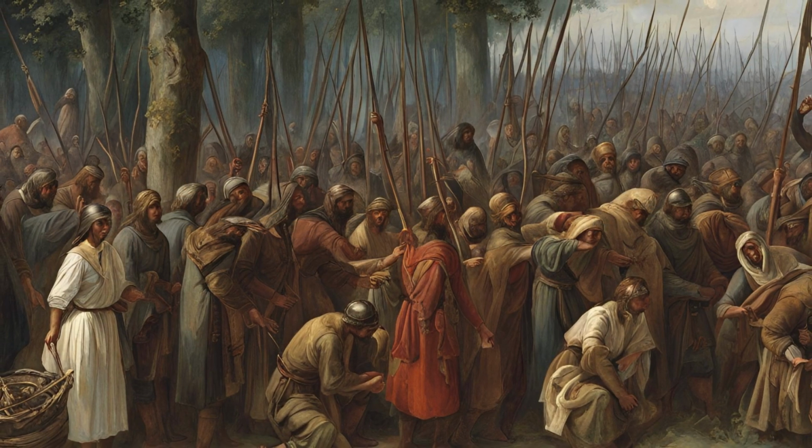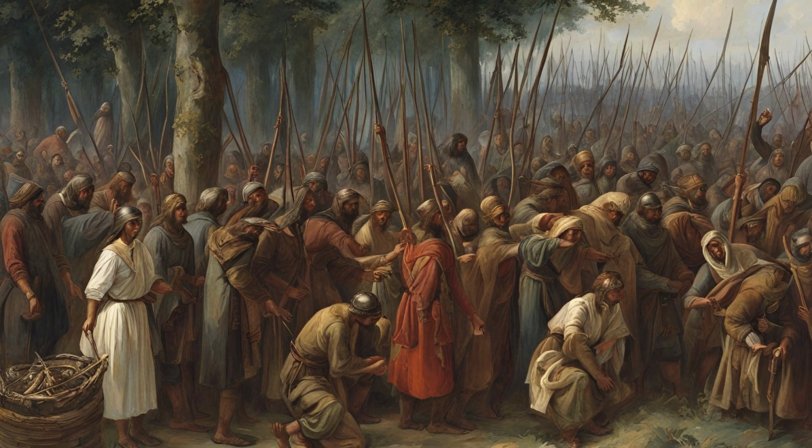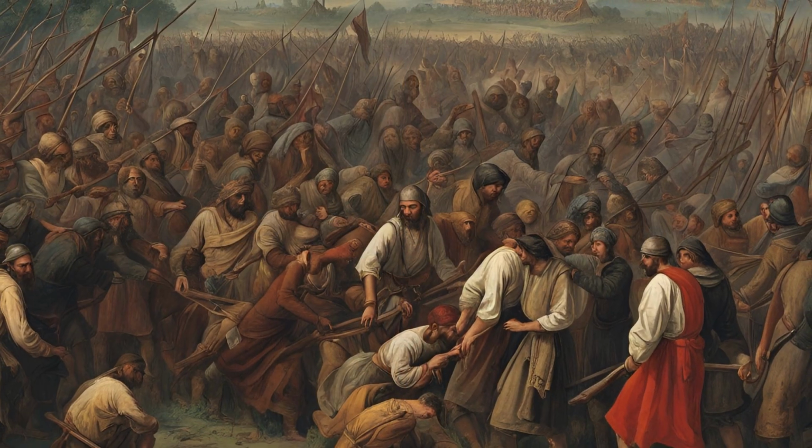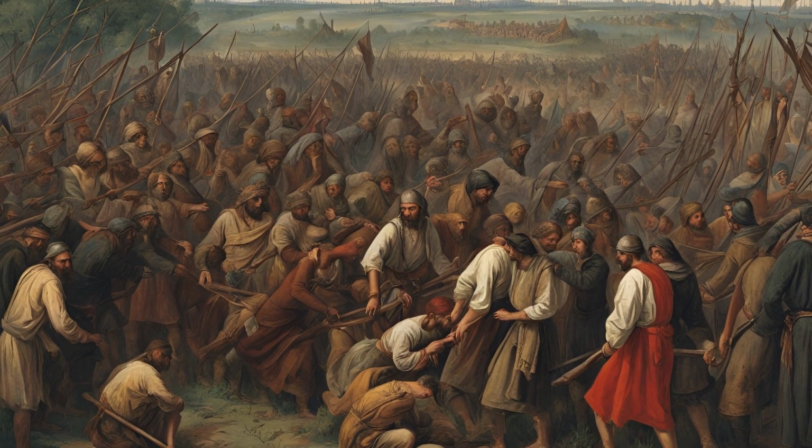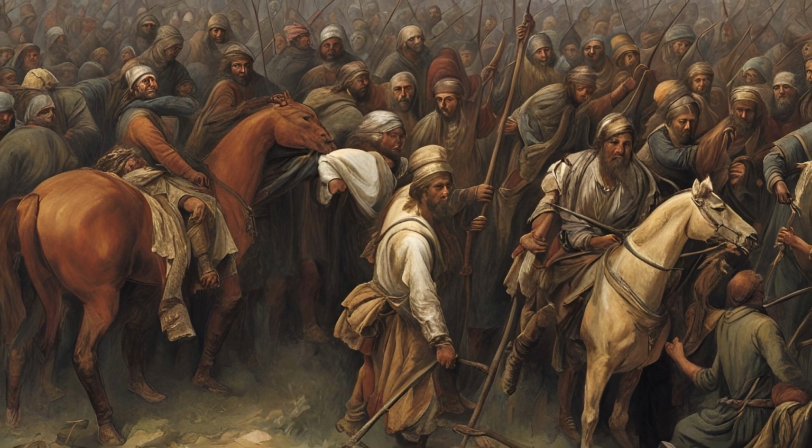Understanding this trade requires delving into its historical context, the mechanisms of enslavement, the routes taken by traders, and the socio-economic implications of slavery in Slavic societies.